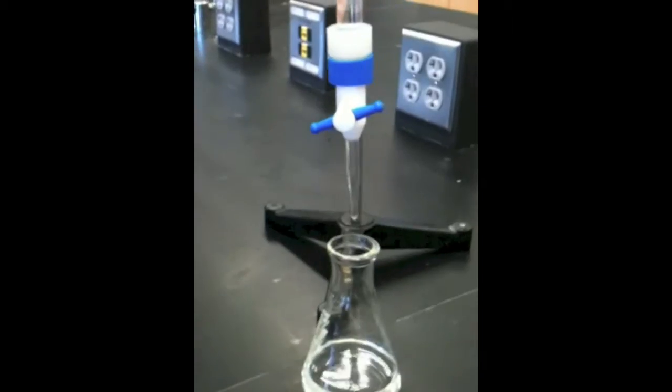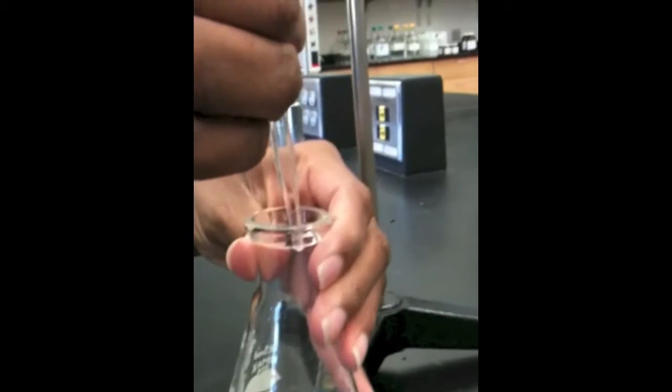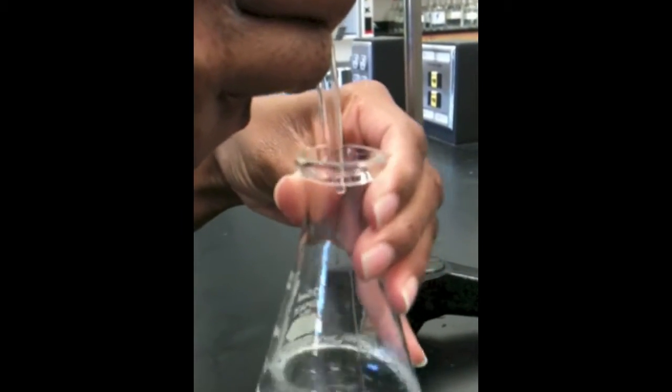So I'm just going to get started. I already have my drops of phenolphthalein. So I'm going to start with 0 milliliters of sodium hydroxide, and I'm going to record that in my notebook here. So now I'm going to begin adding, and while you're adding, you want to swirl it a little bit.